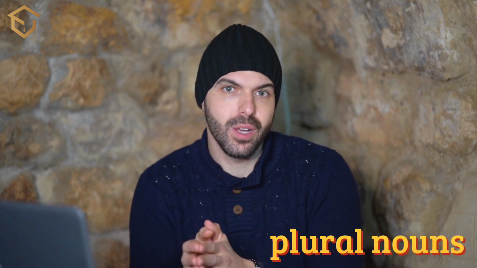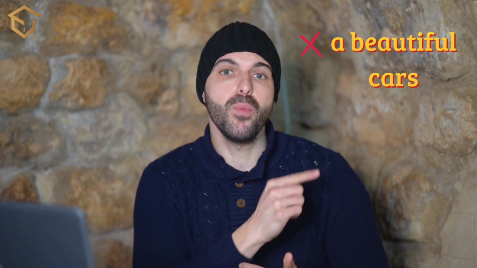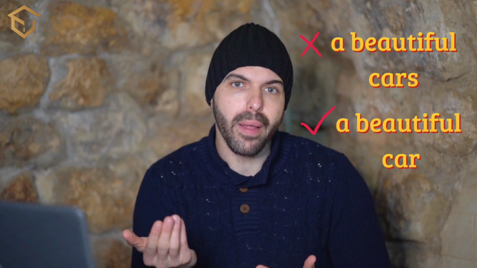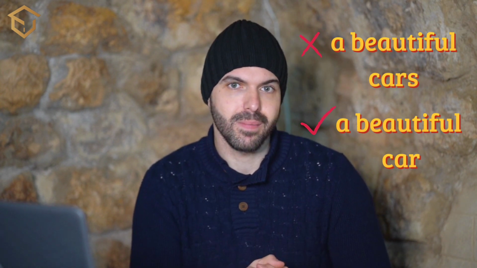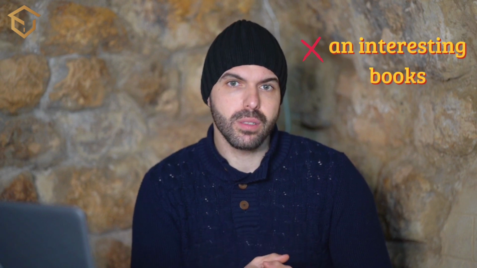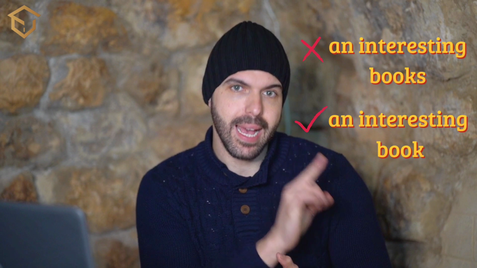Moving now to another rule of applying the articles a and an. We can't use the articles a and an with plural nouns. For example, it wouldn't make sense to say a beautiful cars. It doesn't make sense. You have to remove the s from car. You have to say a beautiful car without s. Another example, an interesting books. No. An interesting book without s.